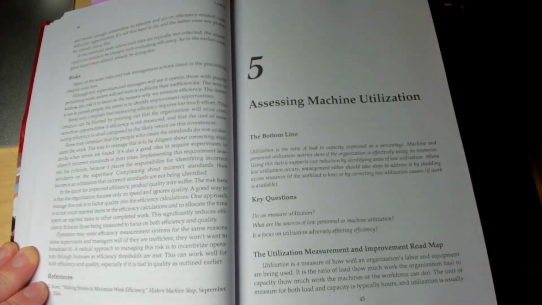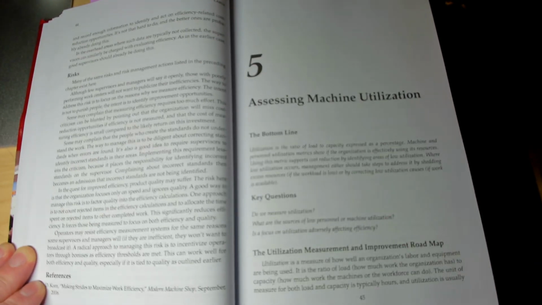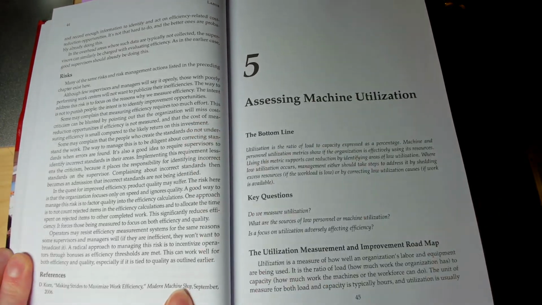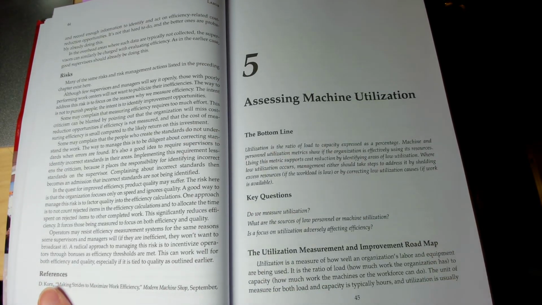Operators may resist efficiency measurement systems for the same reasons some supervisors and managers will. If they are inefficient, they won't want to broadcast it. A radical approach to managing this risk is to incentivize operators through bonuses as efficiency thresholds are met. This can work well for both efficiency and quality, especially if it is tied to quality as outlined earlier.